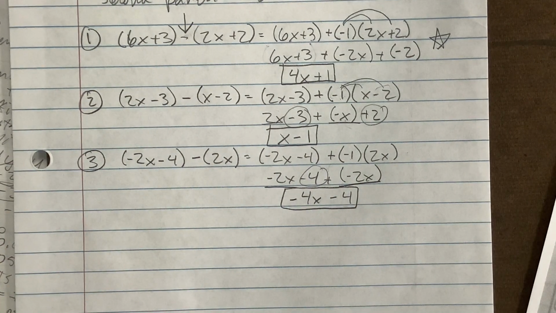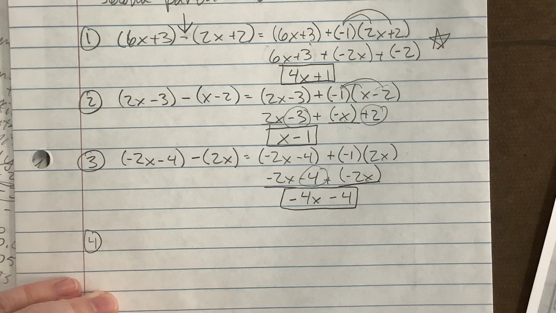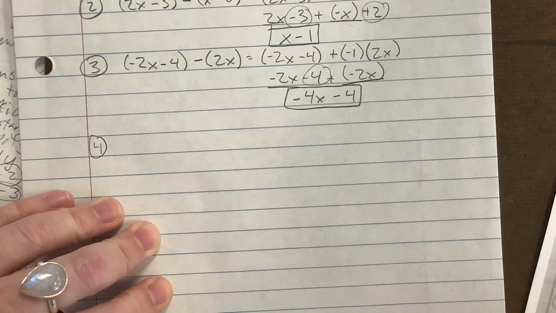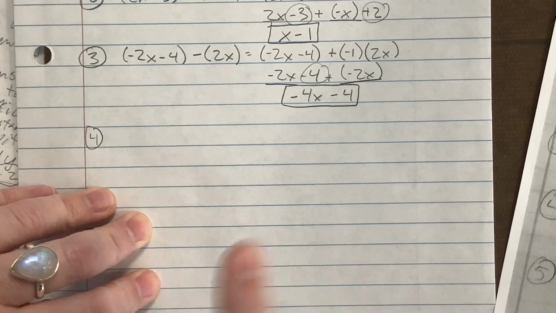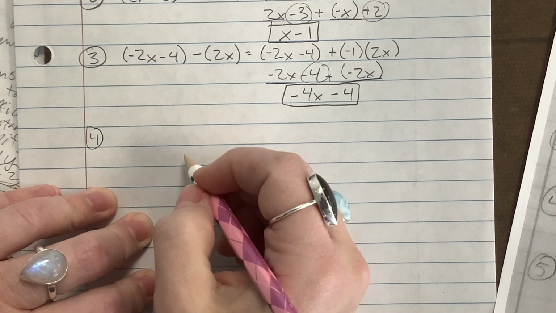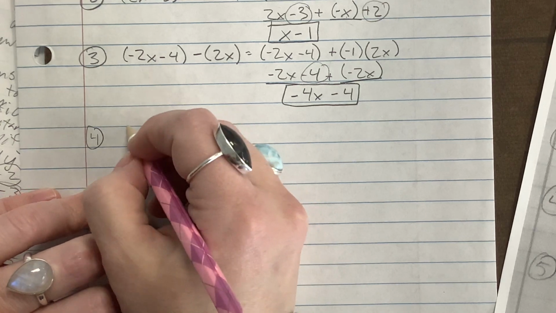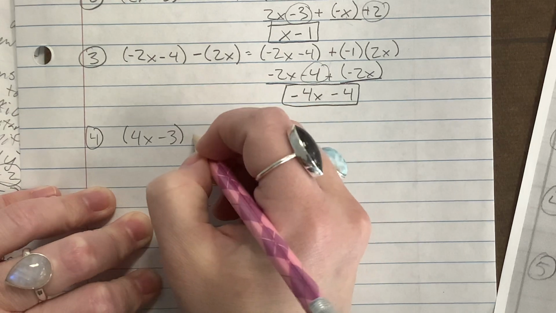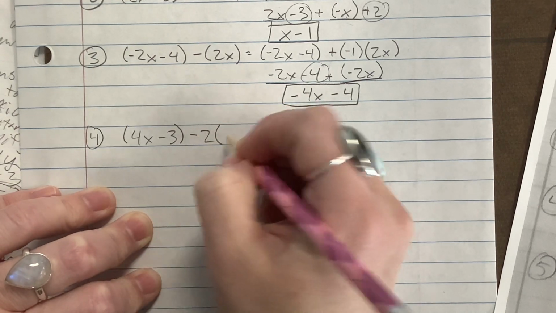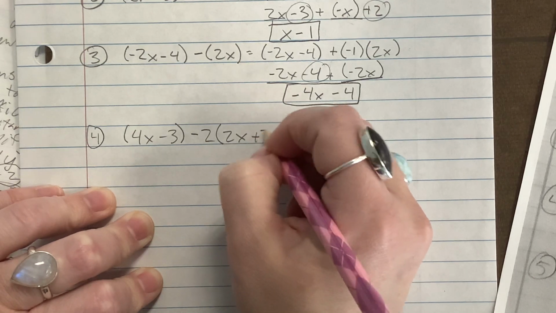All right, we're doing okay, hopefully. Let me know if you have questions. I'm happy to help. All right, now sometimes we can even throw in not just a negative 1, but a number on the outside that we have to distribute through as well. So 4x minus 3 minus 2 times 2x plus 7.